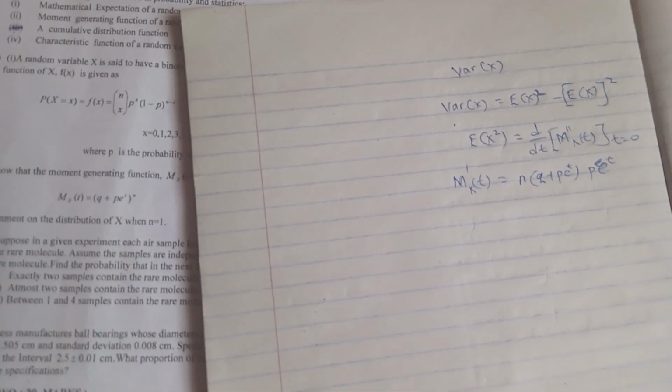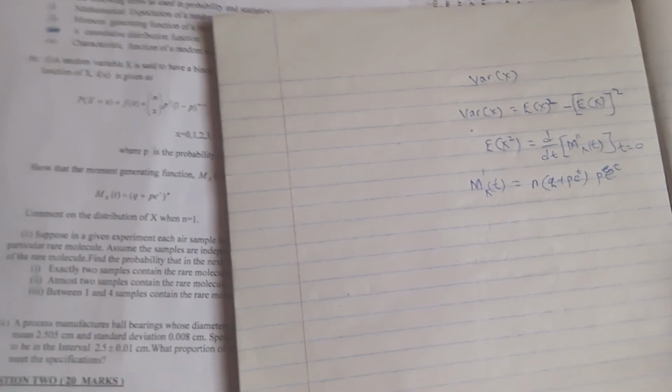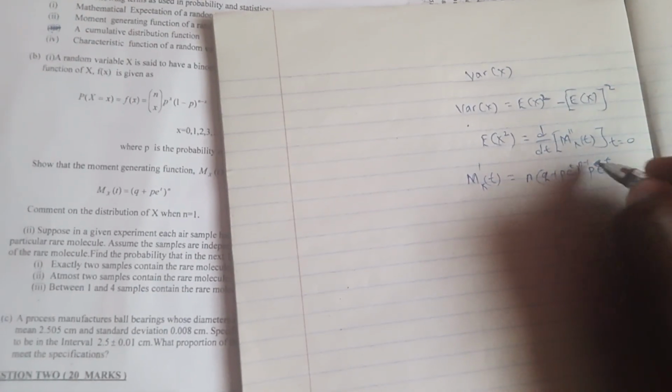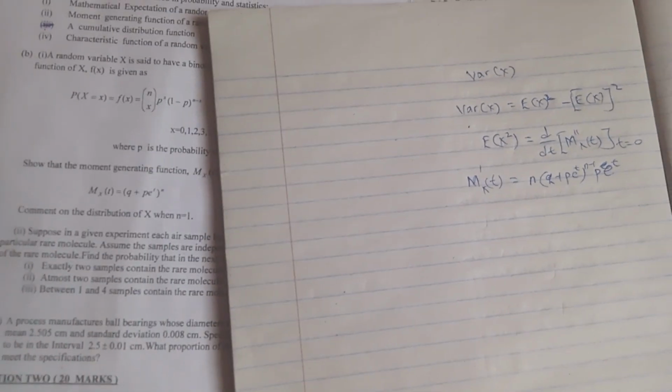That was our first derivative. So we are going to use the product rule. Under the product rule, this was supposed to be n minus 1. Yeah, it was to be that way.